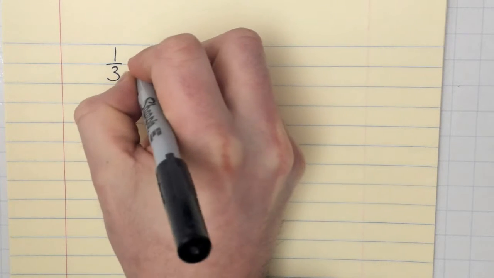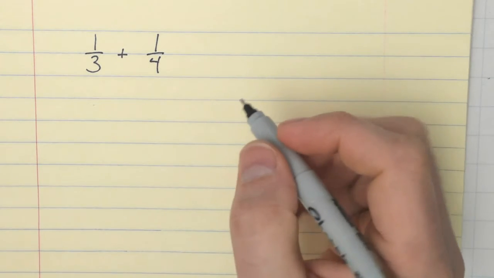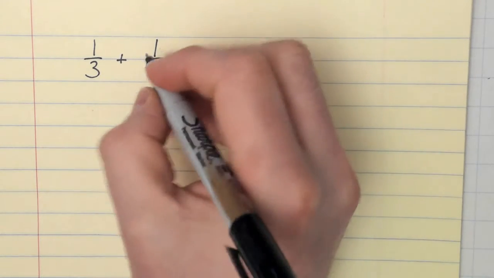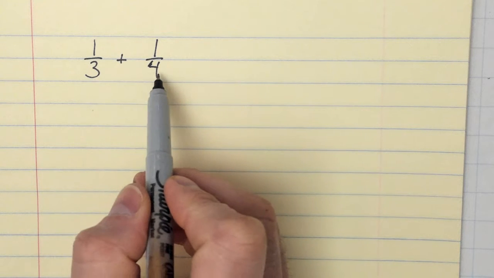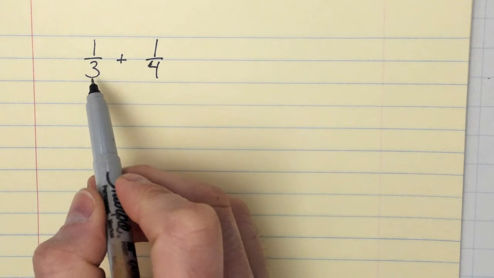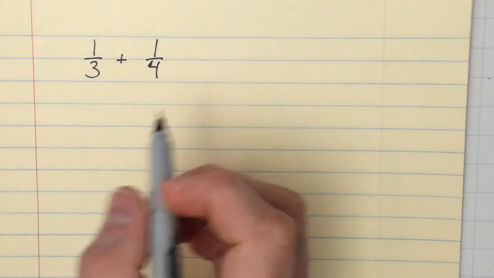All right, this is the second video in a series of videos on adding fractions with different denominators. So in this video, we're going to use the example of 1/3 plus 1/4. We're going to keep it simple. Now, you may have already an idea of how to find a common denominator that works for both of these fractions. A denominator that 1/3 can be turned into and 1/4 can also be turned into.